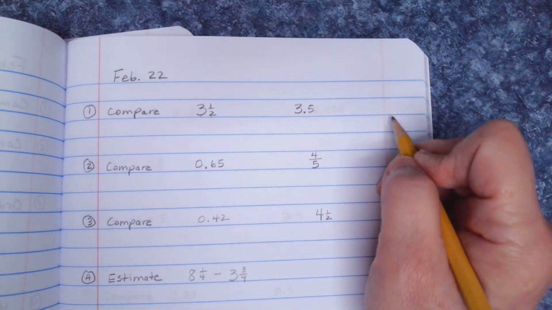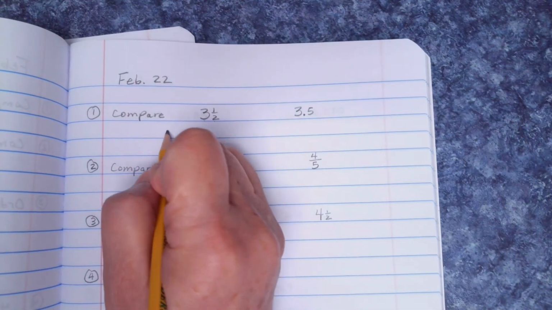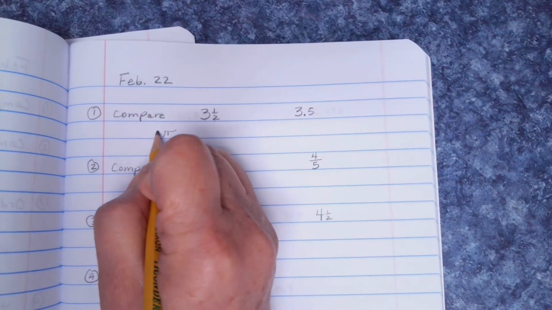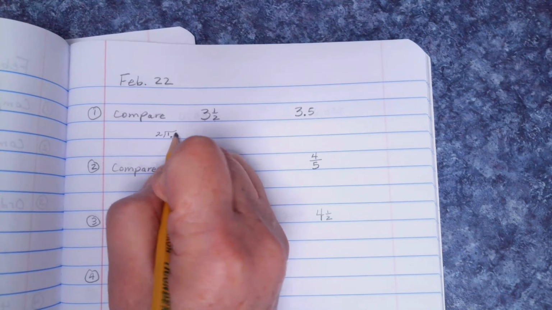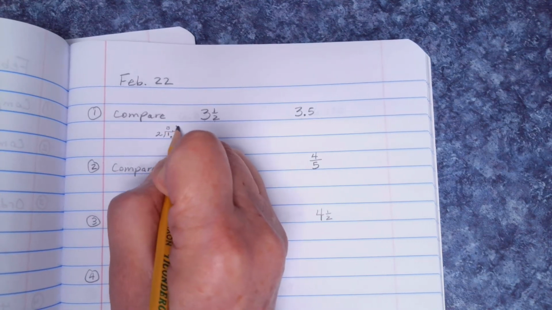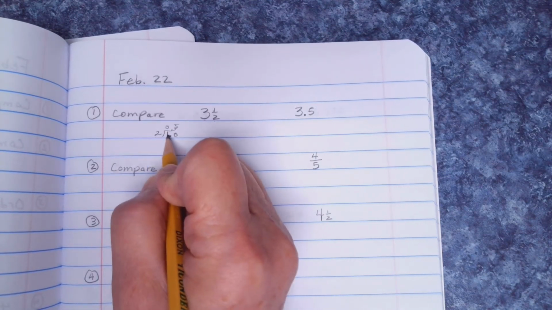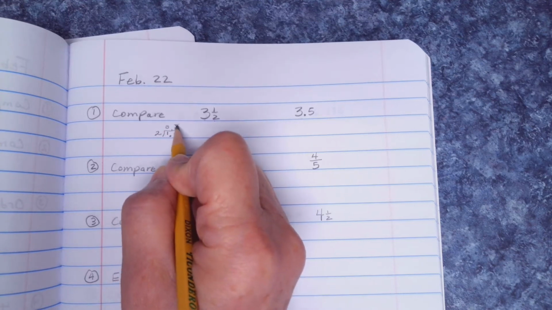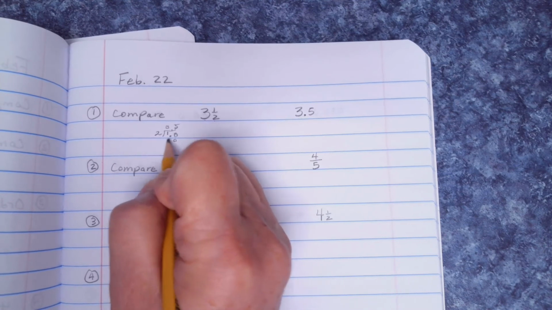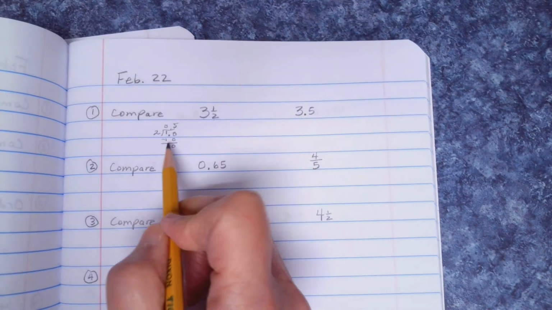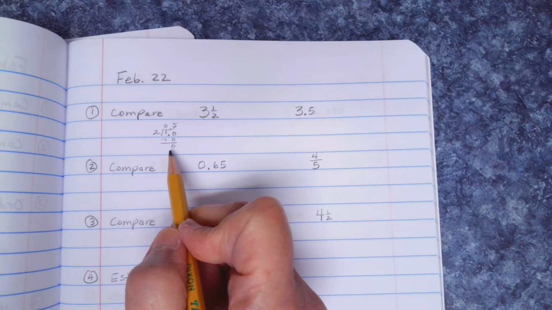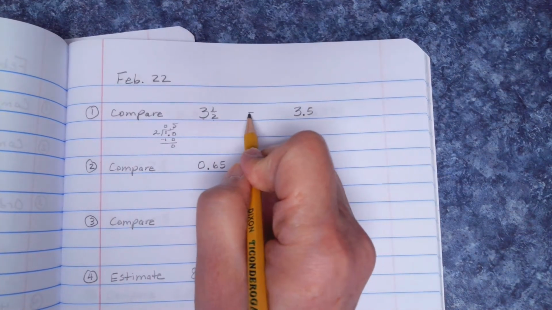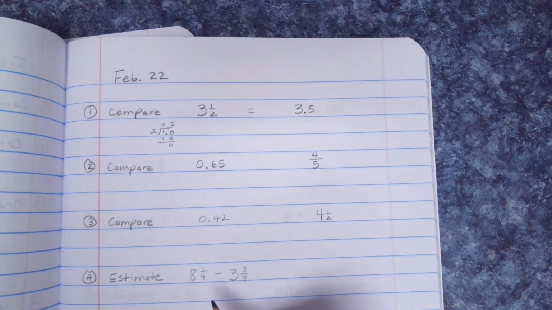To know that, remember half, 1 divided by 2. Two goes into 1, no. 2 goes into 10, yes. 5 times 2 is 10. So 1/2 is the same thing as 5/10. So 3 1/2 is equal to 3 5/10.